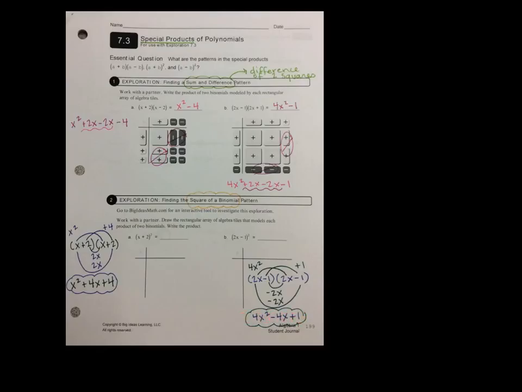So we started out by looking at our algebra tiles, and we noticed that whenever you do a sum and difference, which is when you have like x plus 2 and then x minus 2, it's the same binomial, only one is addition and one is subtraction. When you multiply a sum and difference together, these two middle terms, the negative 2x and positive 2x in this case, are going to wind up canceling out, and the two things that you're left with happen to be perfect squares. That's why it's called the difference, because that's subtraction, of two squares.